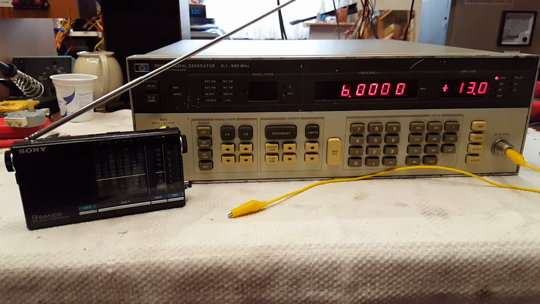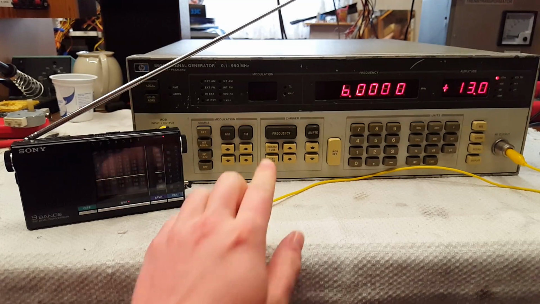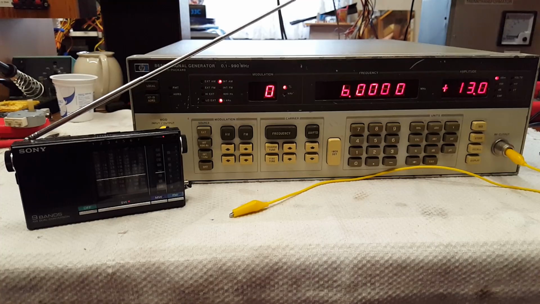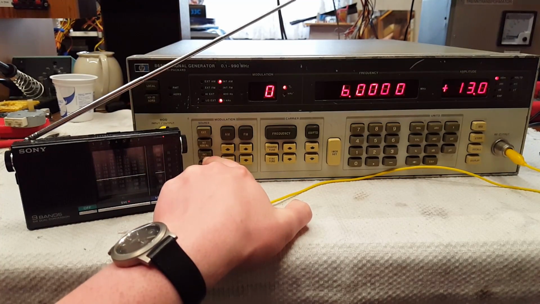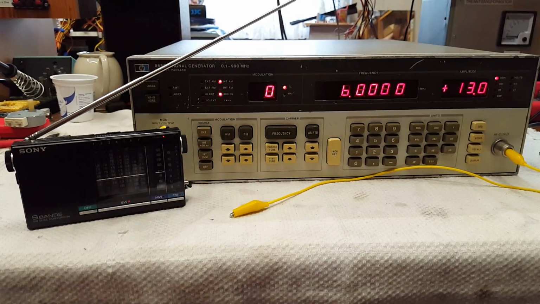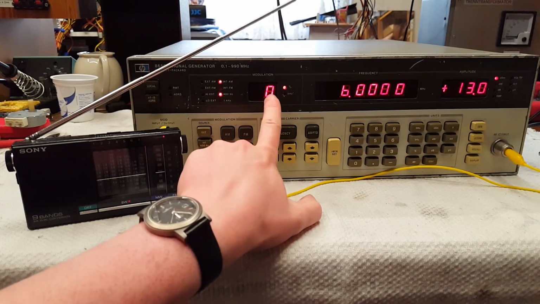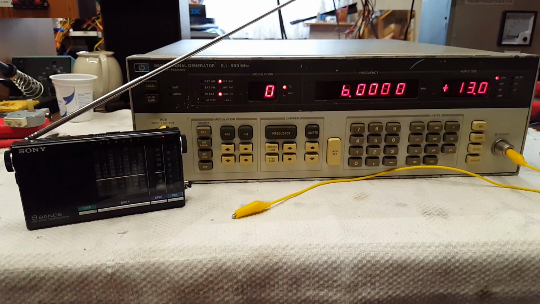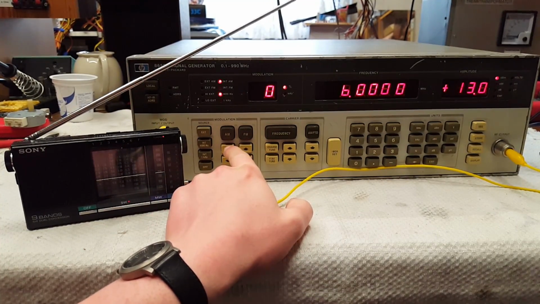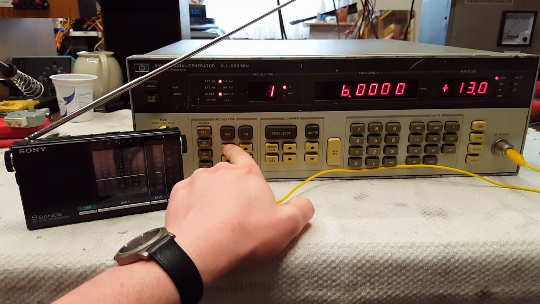You may have already seen modulation. Let's do some modulation. I want to do AM, because that's what the shortwave radio is, amplitude modulation. Now we do have some internal options, 1 kilohertz and 400 hertz. I want to do 400 hertz because it sounds a little bit nicer. Now, we do have a little display up there, modulation in percent, and we have to bring that up, obviously.